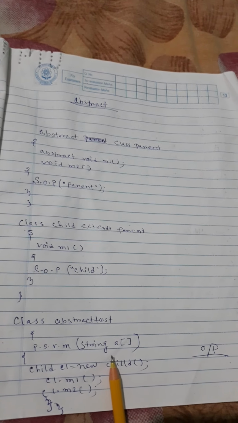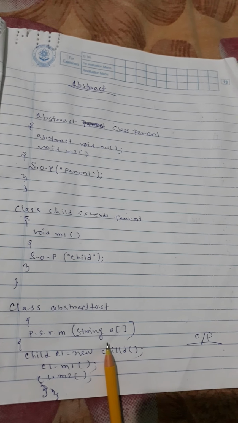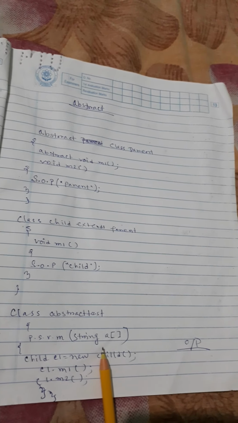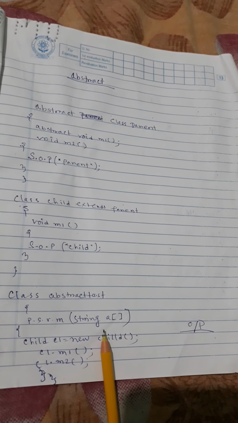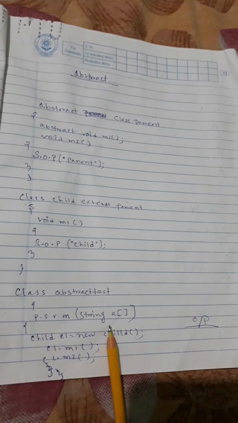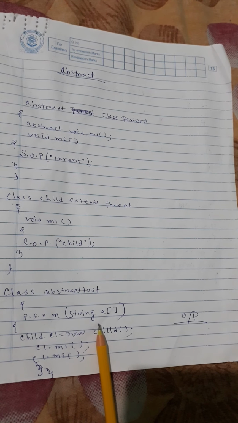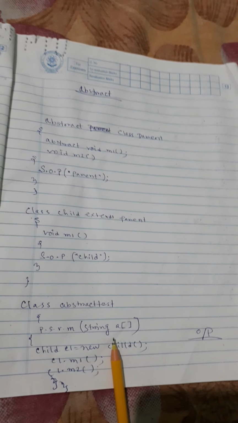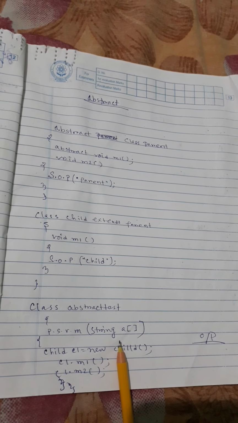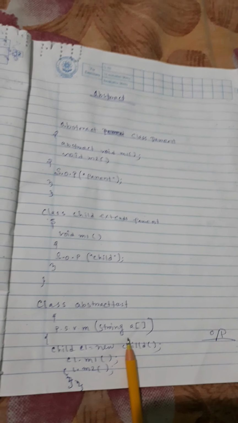First point is an abstract class is one whose instances cannot be created, meaning an abstract class doesn't have any object creation. Second, any class that has at least one abstract method has to be compulsorily declared as an abstract class, meaning if any class is declared abstract, there should be at least one abstract method present.